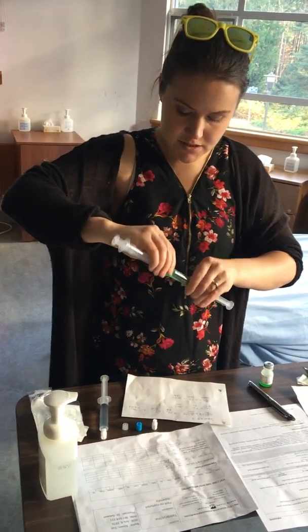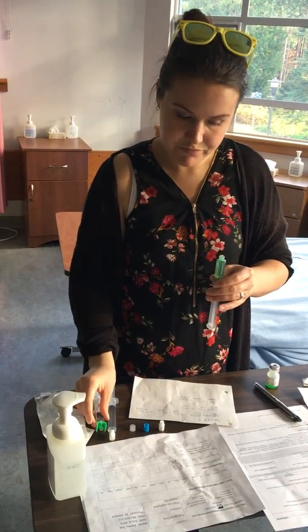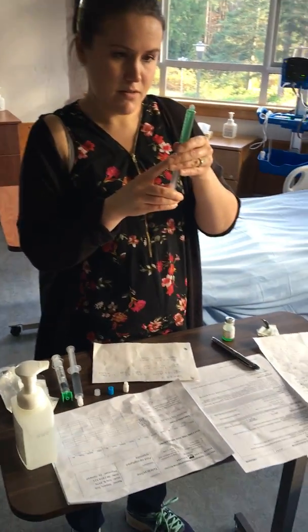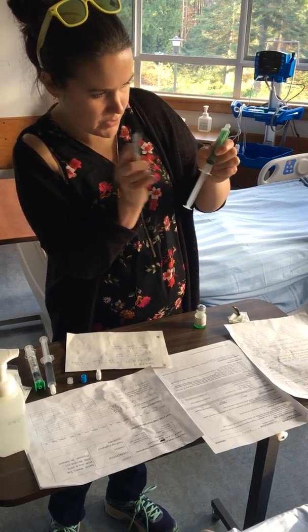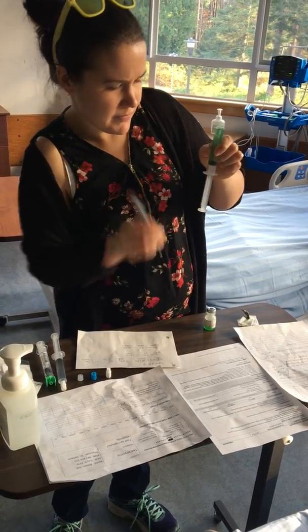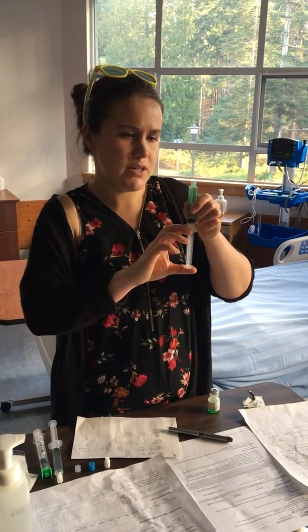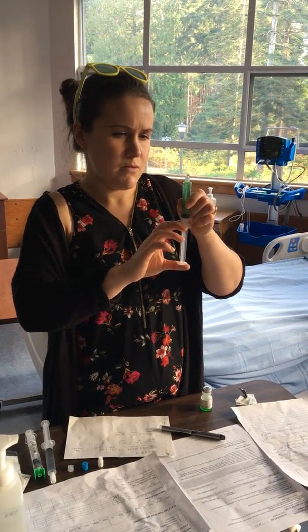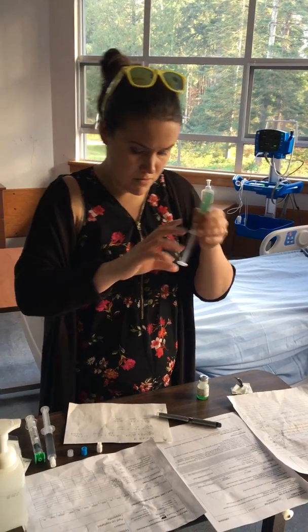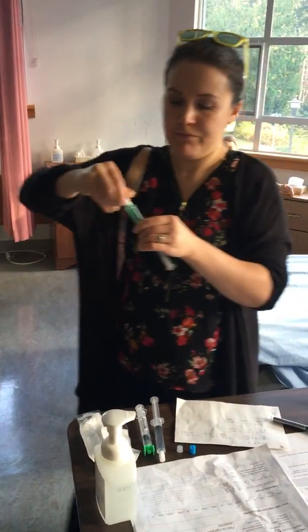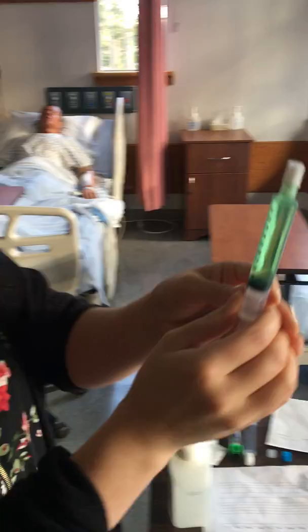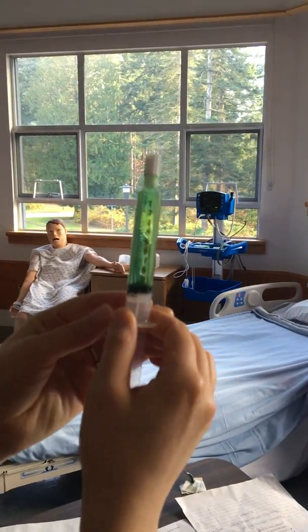Okay, now I can take this connector off. I'm going to make sure there's no air in here. There's a little air bubble at the bottom. Okay, there we go. Now I can push the air out. And now I need to waste. So I've got 10 milliliters in here, so you know it's the right concentration.